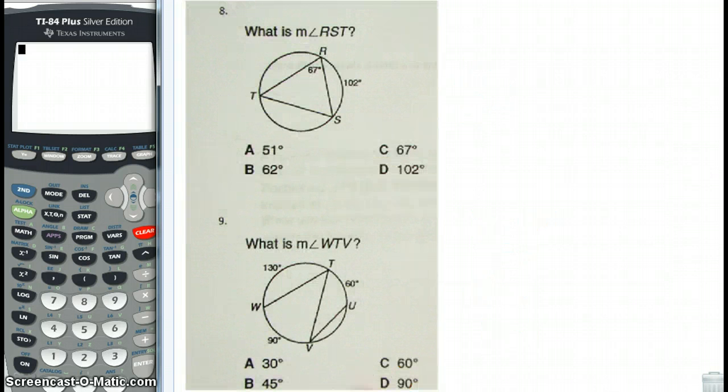Up next, find angle RST. To find that angle, the cool thing is we can go find this angle right here because we know this arc. And it's an inscribed angle on the arc, as we talked about in problem number 5. This is going to be 51 degrees. So we're going to call this x, and we're going to say x plus 51 plus 67 are all in a triangle here. Therefore, they must add up to 180 degrees.